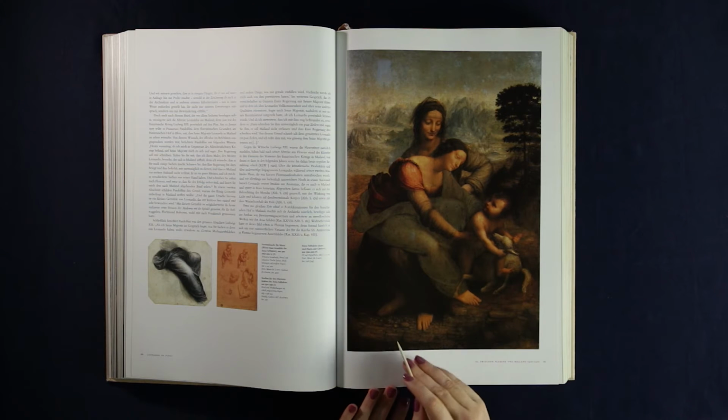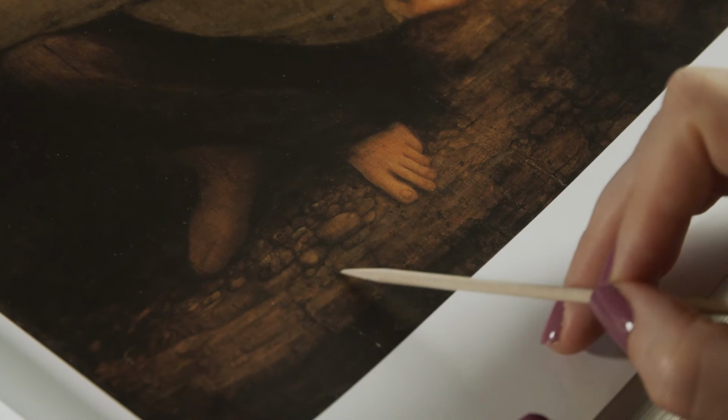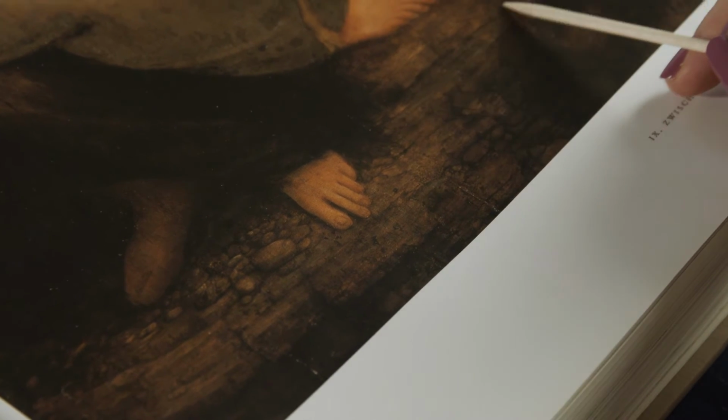Down here we see the rock layers in great detail.